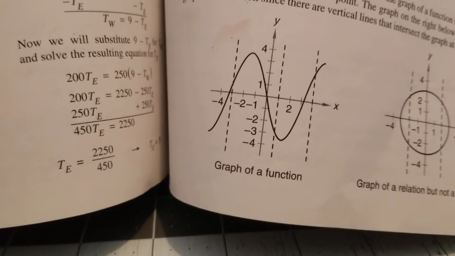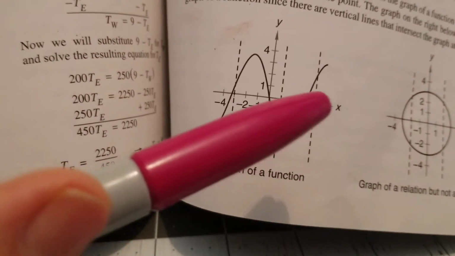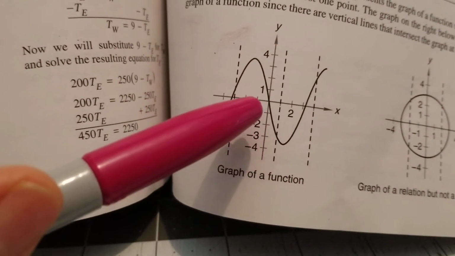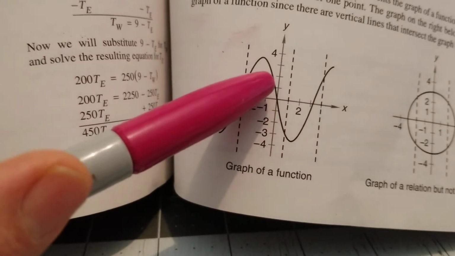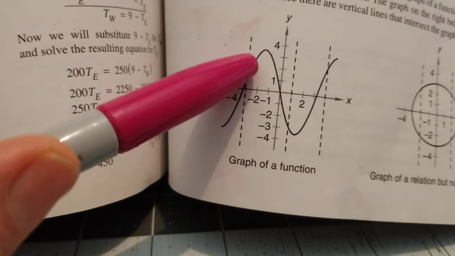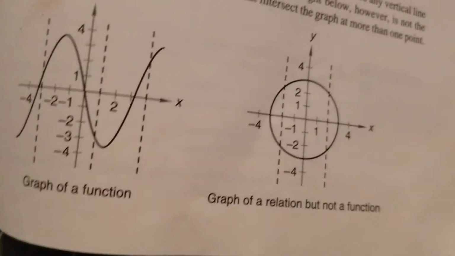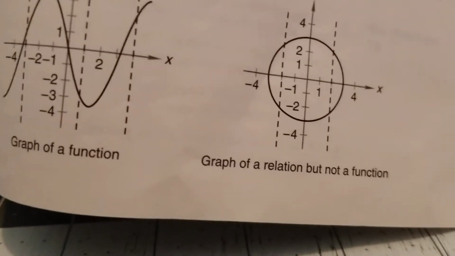That tells us that this is a graph of a function because any input, any x value that I have on this graph only maps to one point. Any input only maps to one output, or range. So it's a function. Now in contrast, look at this example of a circle, right?